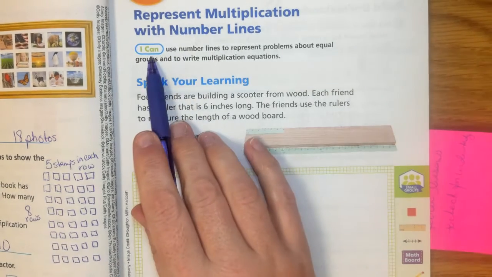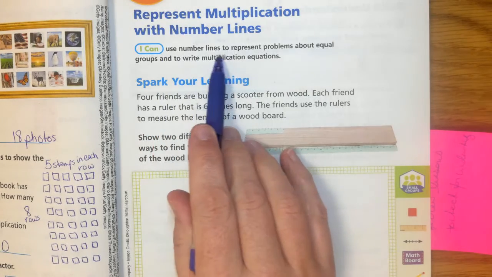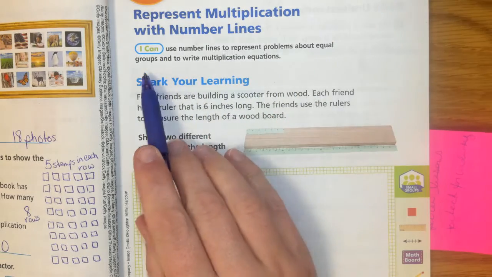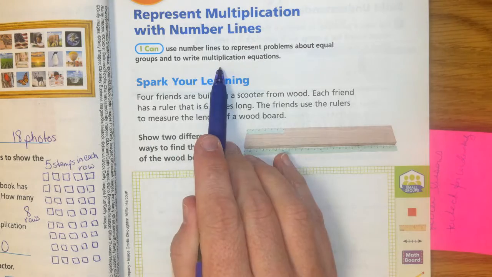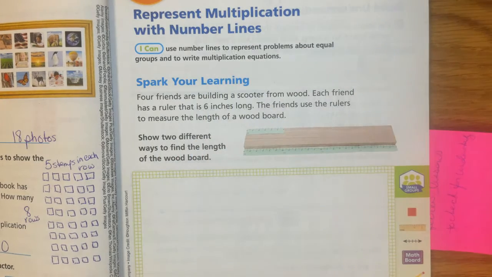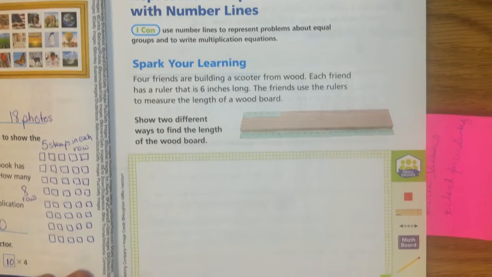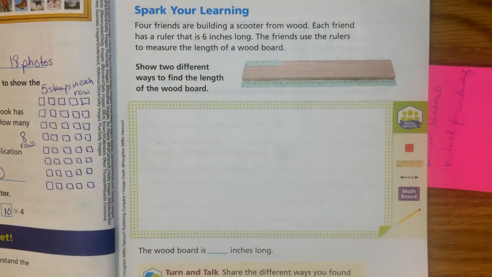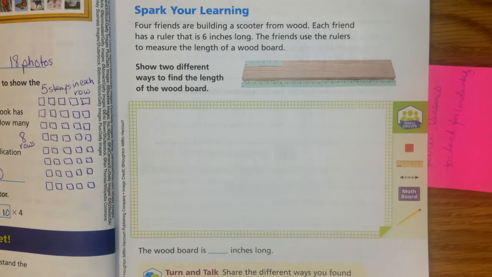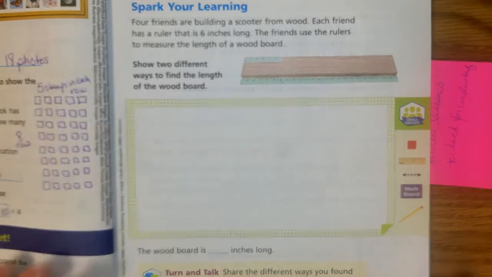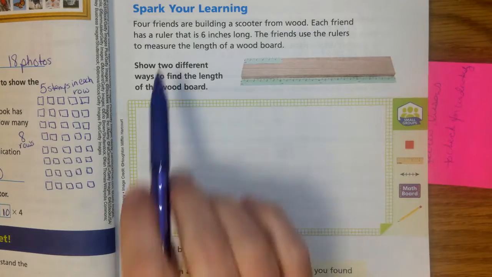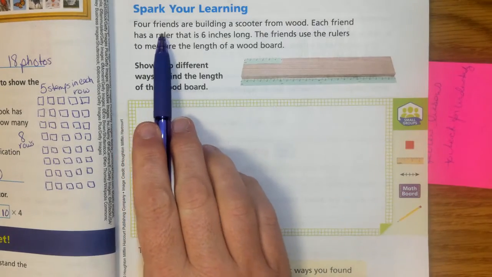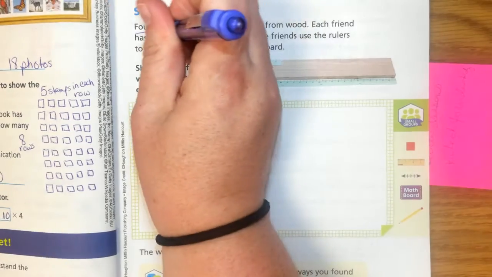So after this lesson, you will be able to use number lines to represent problems about equal groups and to write multiplication equations, which we've been doing right along, right? Writing those multiplication equations. So let's start getting those brains ready to think about different ways that we could represent multiplication. So in Spark Your Learning, 4 friends are building a scooter from wood.